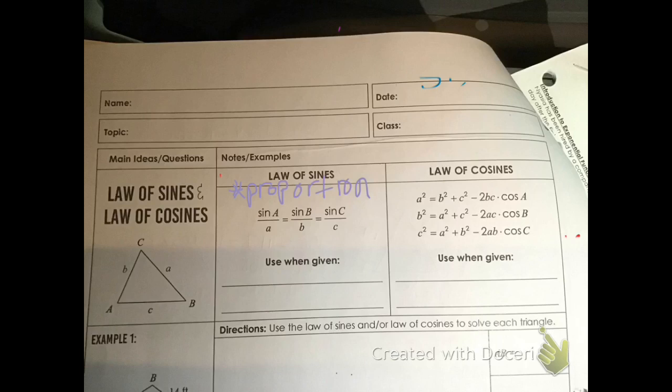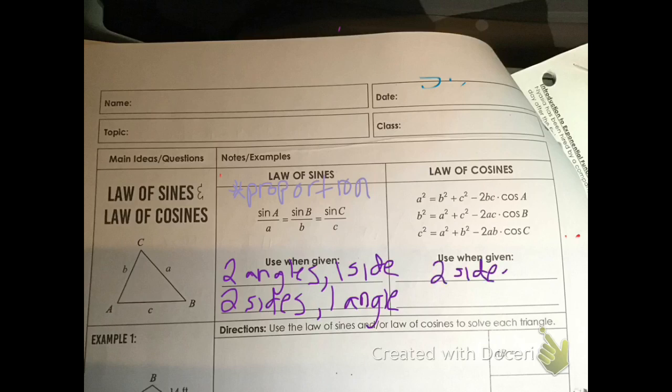So for law of sines, we have to look for two angles, one side, or two sides, one angle. When we are doing law of cosines, we either have two sides and one angle, so we kind of have to use our judgment there, or it's when we have three sides and no angles. Sorry about my handwriting.